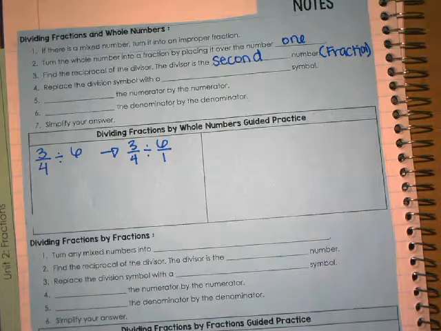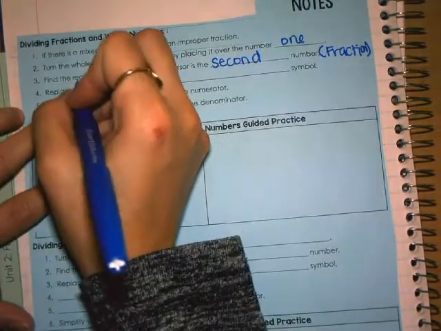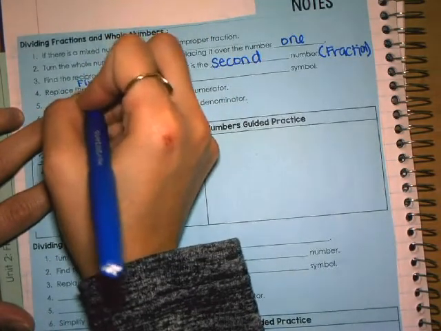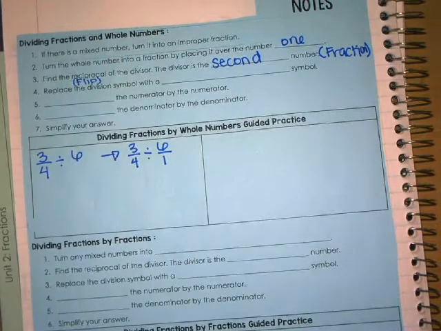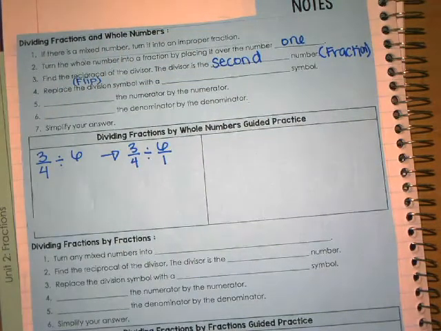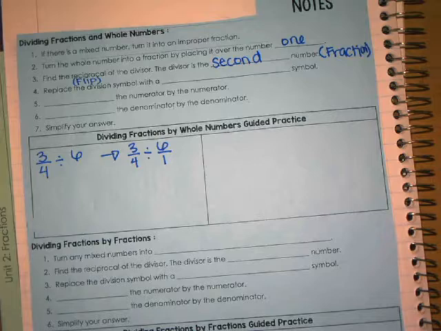Now the word reciprocal is a math word. You will see it pop up. It'll probably appear on Alex. The word reciprocal means flip. So if I want the reciprocal of the second fraction, I am going to flip my second fraction.